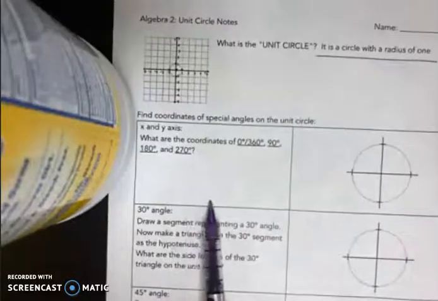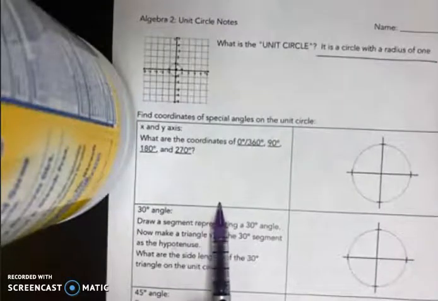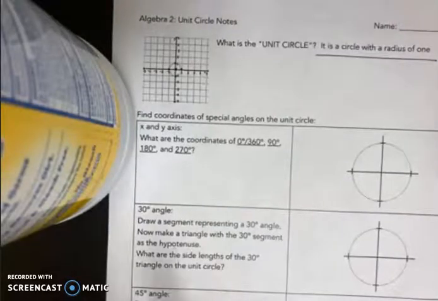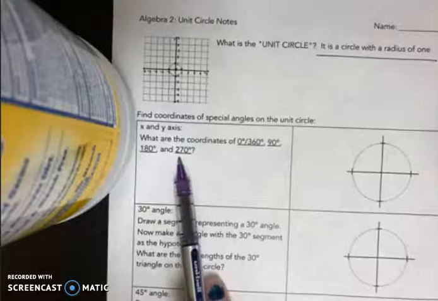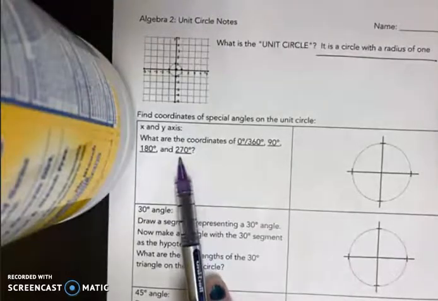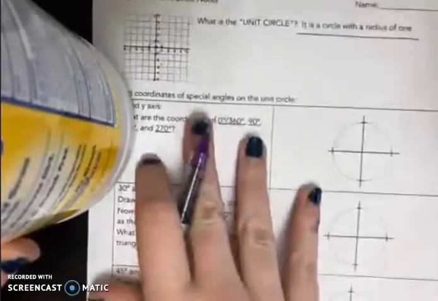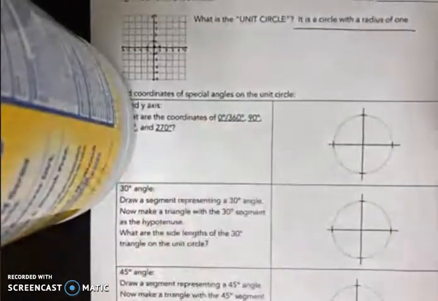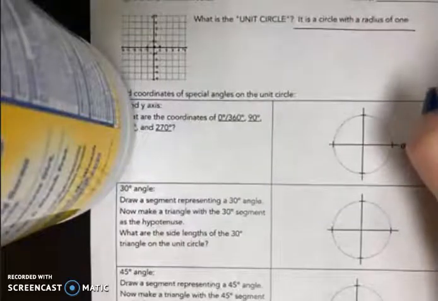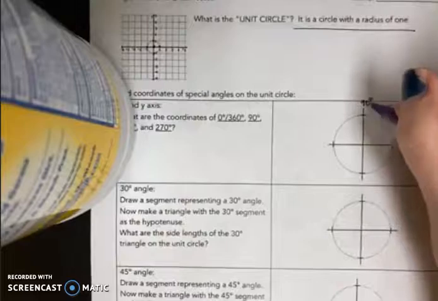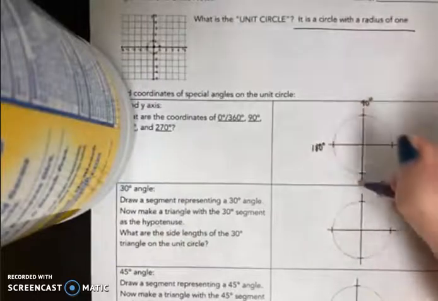We're going to find the coordinates of the special angles in the unit circle. I'm also going to mention the degrees and the radians just for that extra practice. The first question here is, what are the coordinates of 0, 360, 90, 180, and 270 degrees? So the first thing that I'd like you to do is label our quadrantal angles. This is 0 or 360, 90, 180, and 270.